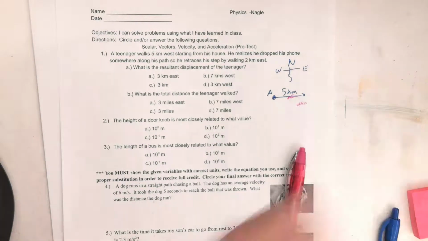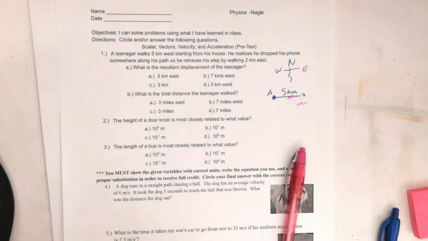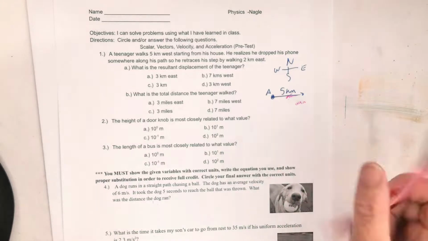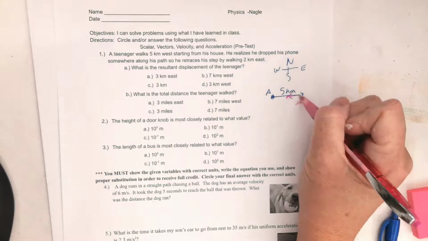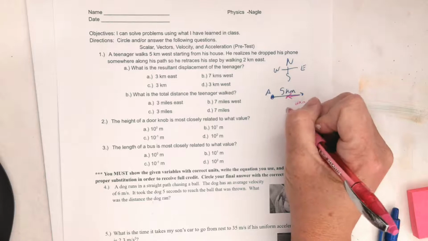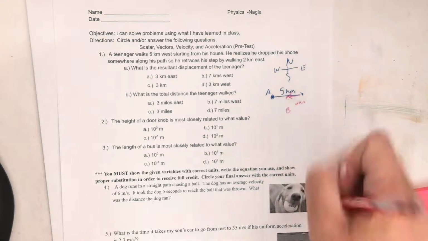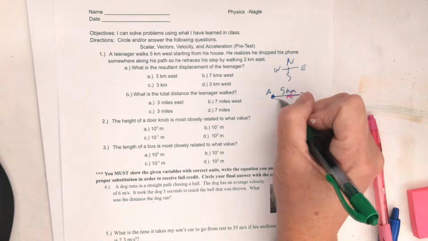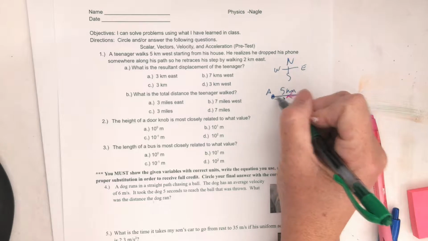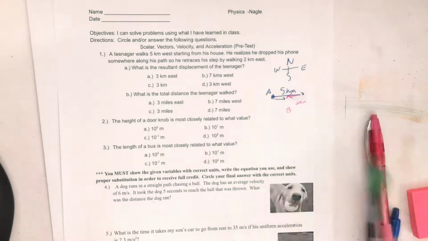Clean that up right there. That's your B location. Try that. There you go. That's your B. So here's your B location. So you went from here to here. What's the final resultant arrow? Here's your A, here's your B arrow.